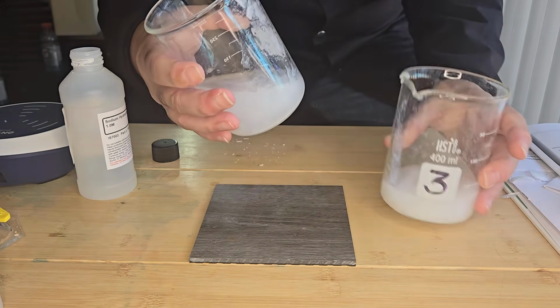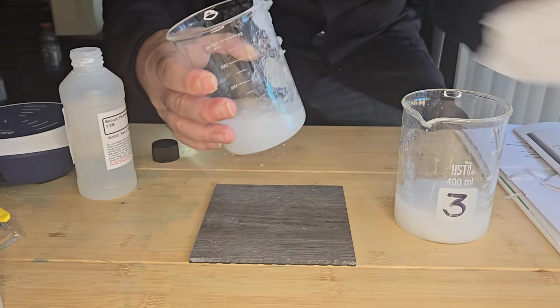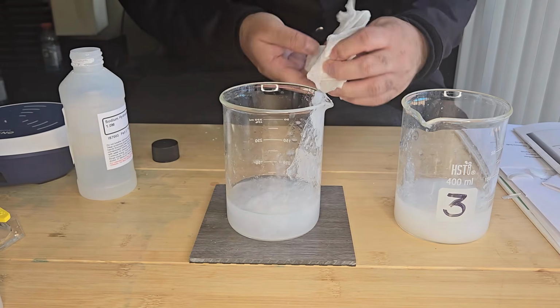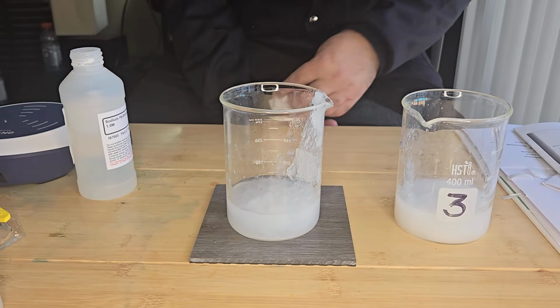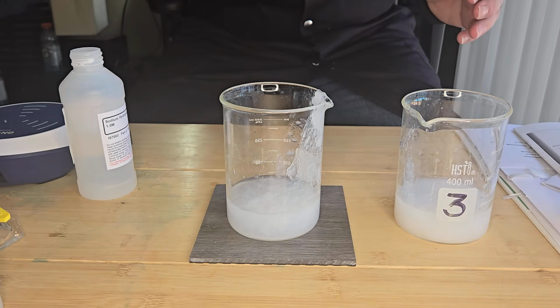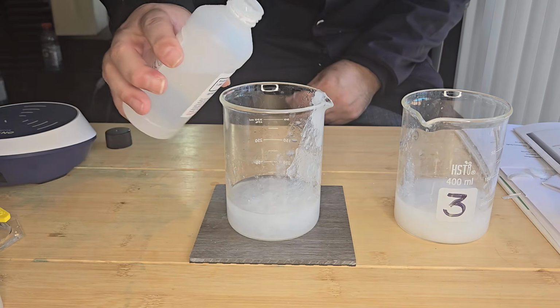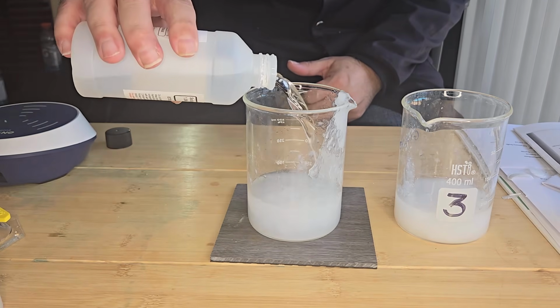Okay, so I just wanted to split that because one half I'm going to react with excess sodium hydroxide, and the other half I'm going to react with excess hydrochloric acid. So now I'm going to add an excess of sodium hydroxide.